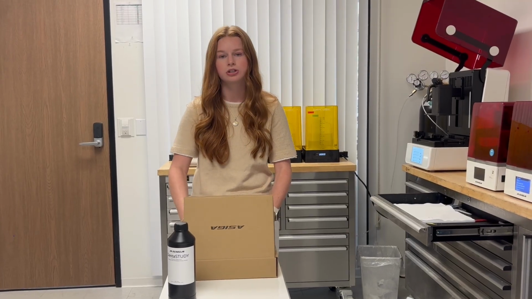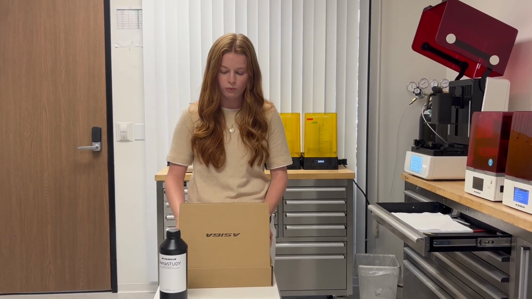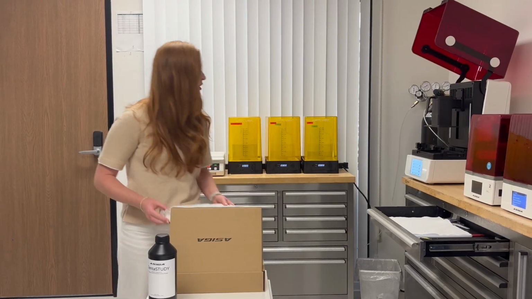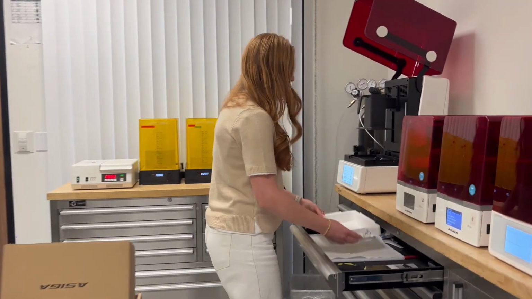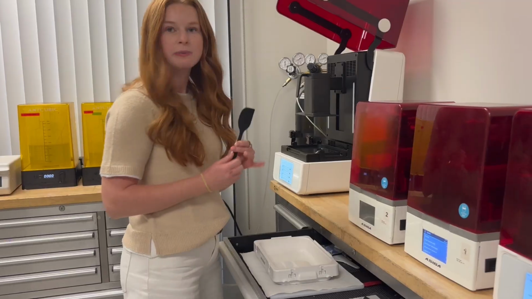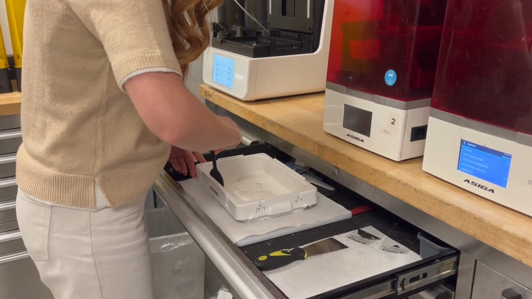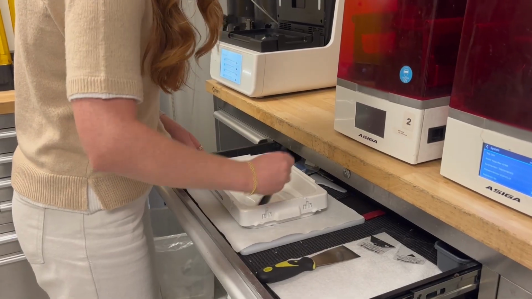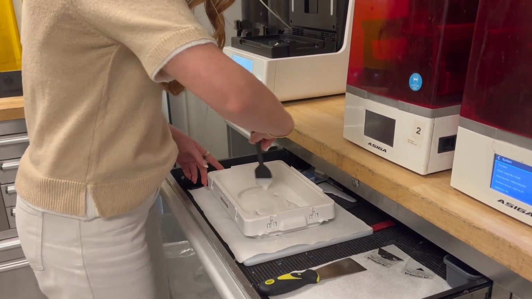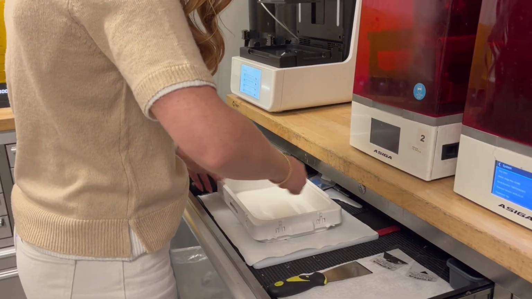And we're using our Endurance tray because this one is most compatible with a lot of different printing jobs. So we're going to get our tray, and then we are going to grab a spatula and just mix it around to make sure that it's all combined. We don't want it to be separated for when it goes to print. Make sure it's mixed all well.